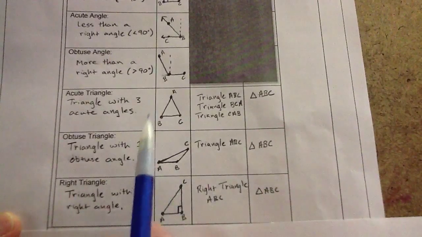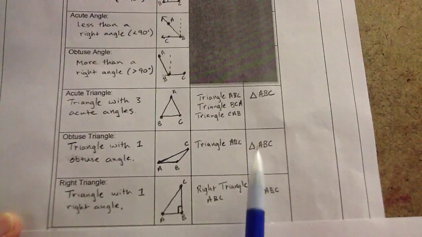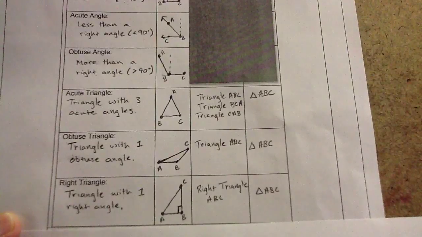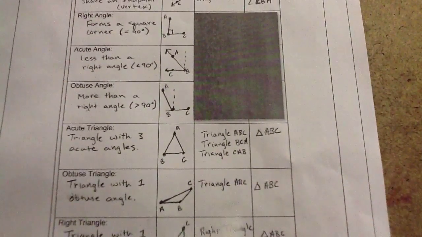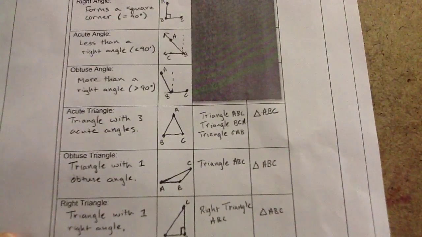Alright, so you notice no matter if it was acute, no matter if it was obtuse, or no matter if it was right, we use the same symbol when writing it. Okay? Hopefully this lesson has helped you learn the difference between the different types of angles and the different types of triangles and how to name, read, write, and draw them.